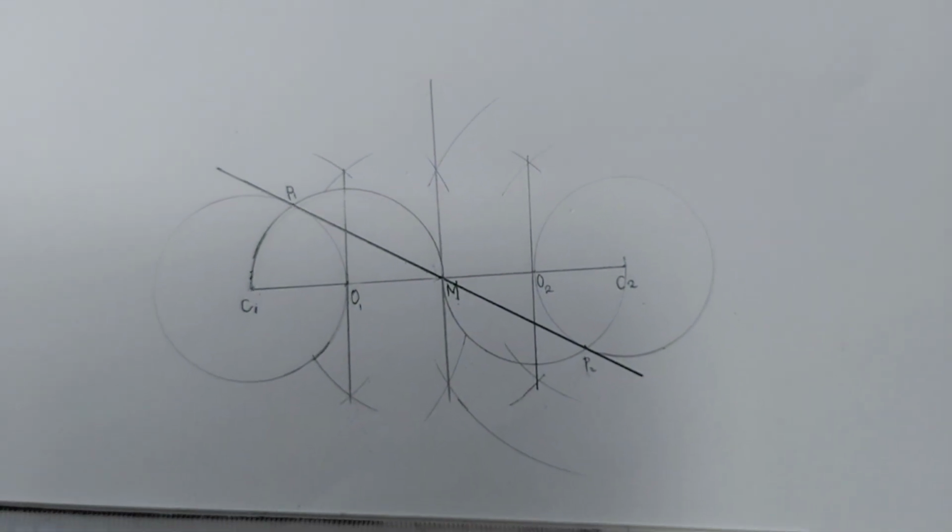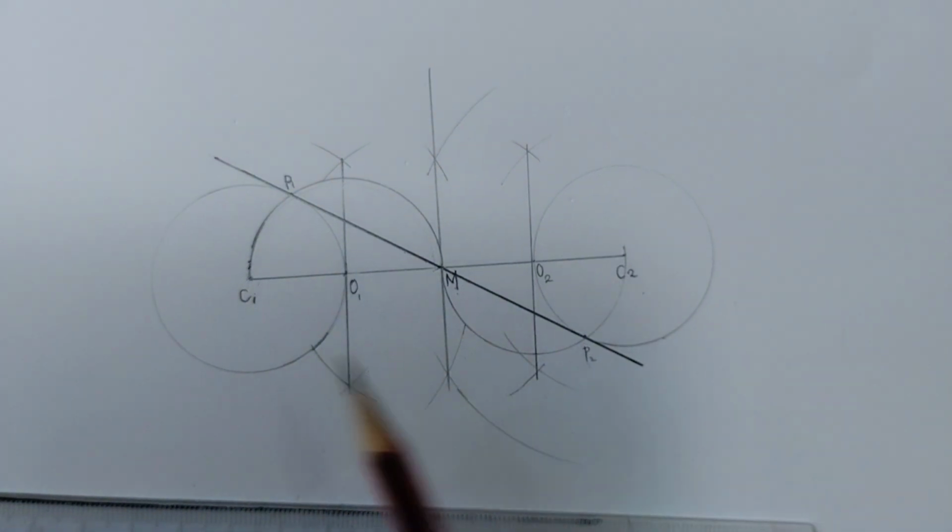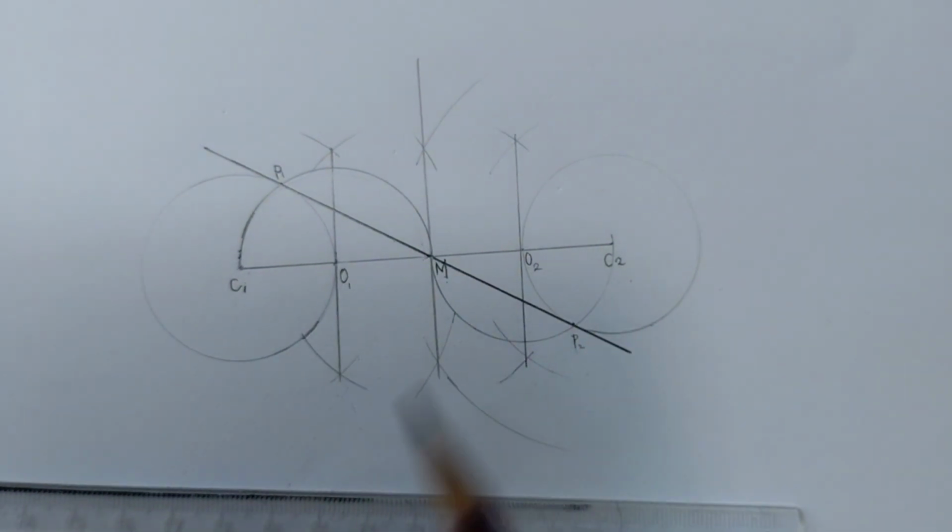So we've constructed a tangent of two circles which are of equal radius, and with a distance in between of 80 millimeters.